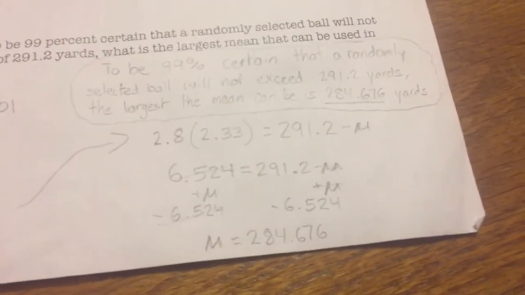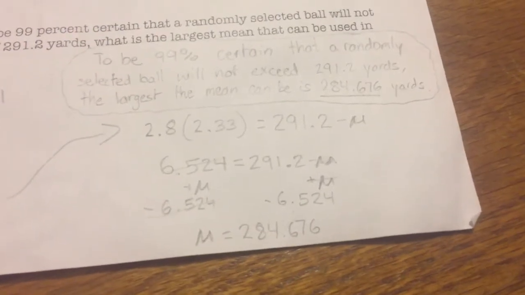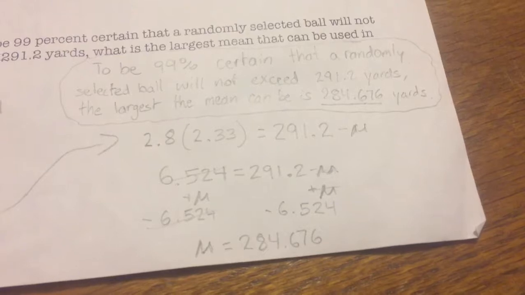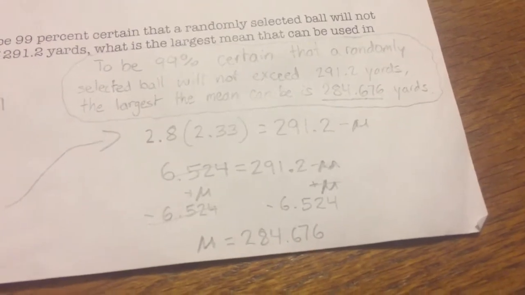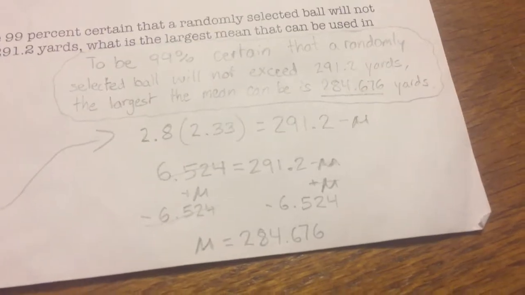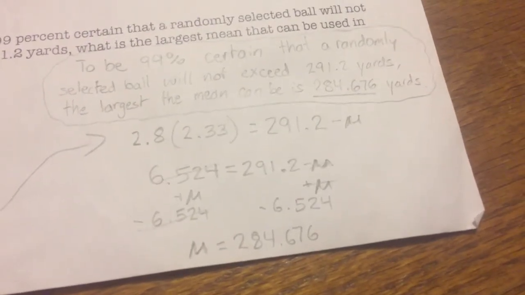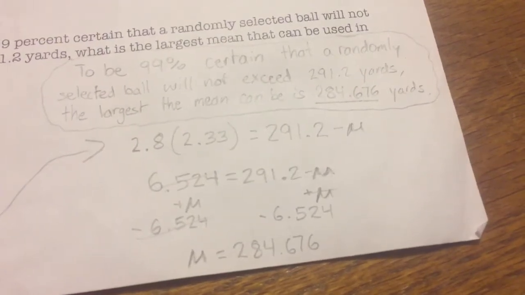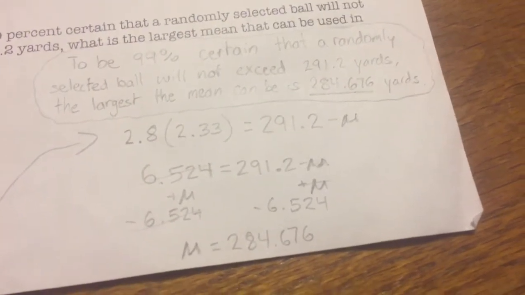And we can manipulate the equation by multiplying 2.8 on each side and getting it over to the left. And then we continue manipulating the equation by adding the mean on both sides and subtracting the value we received by multiplying 2.8 and 2.33.